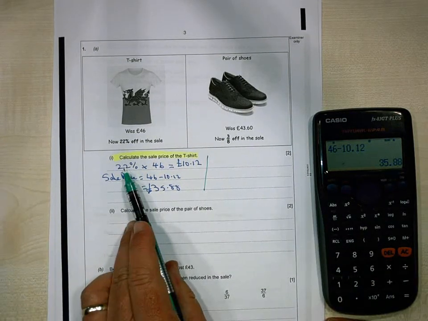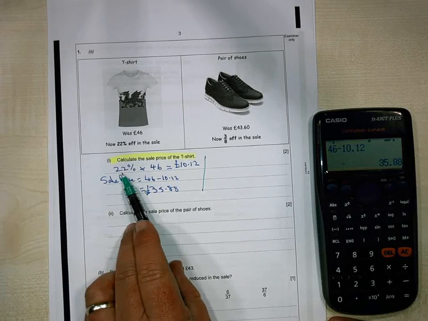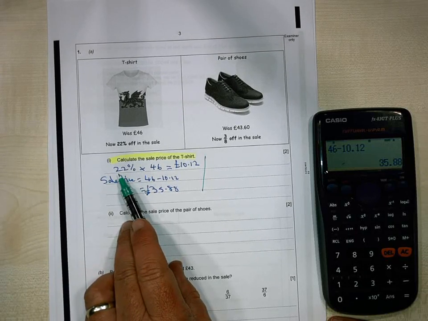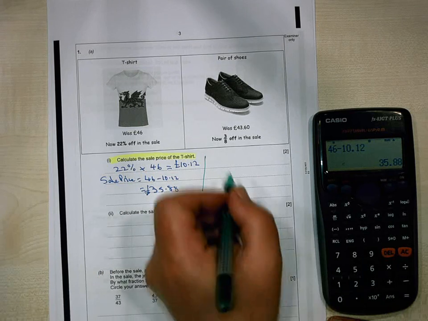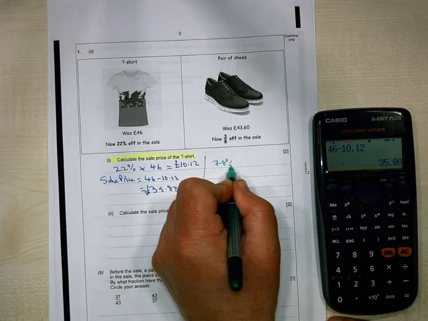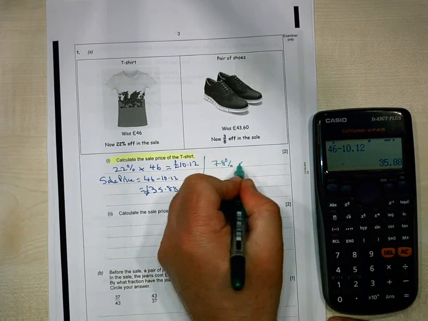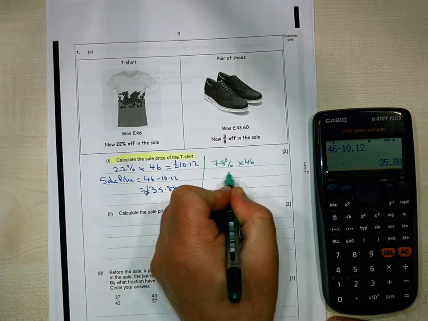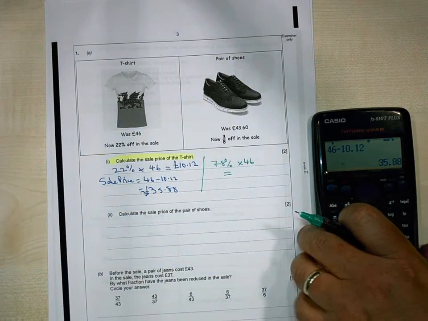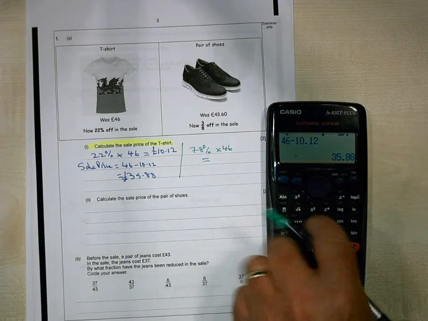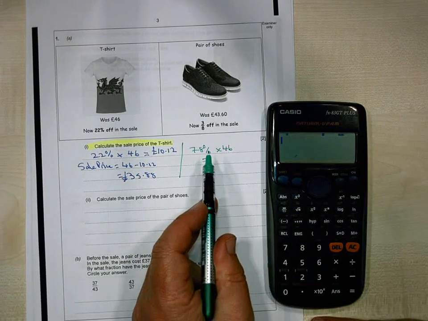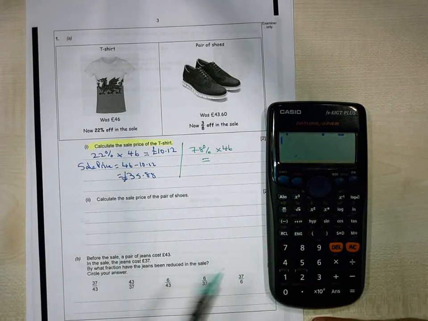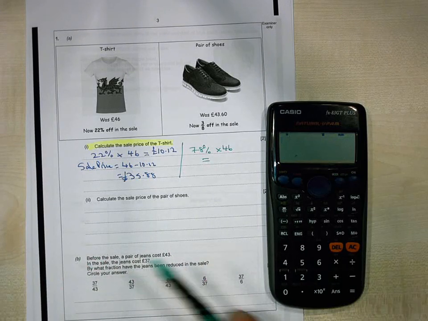The alternative to that is to make the reduction to the percentage. So if it's been reduced by 22%, then what you're ending up with is 78% of the 46. So the quicker way of doing it, and the way that's better because it's our percentage multiplier, which we'll talk about when we get to the harder questions.